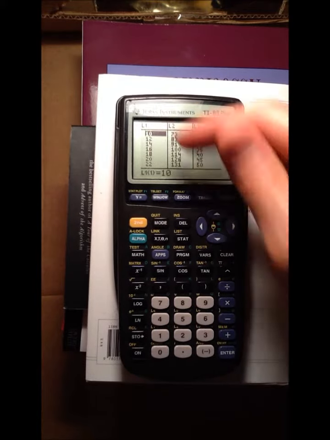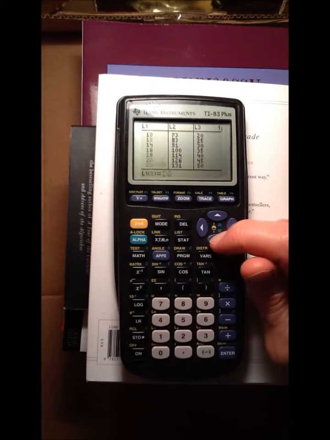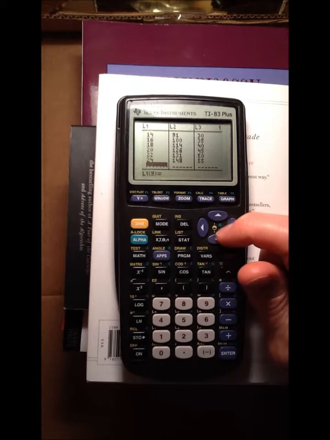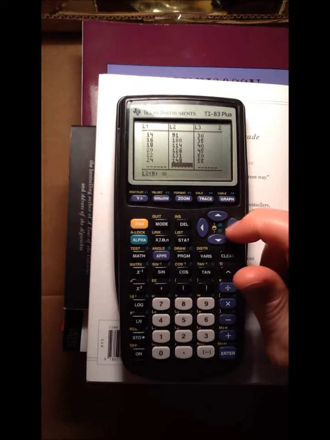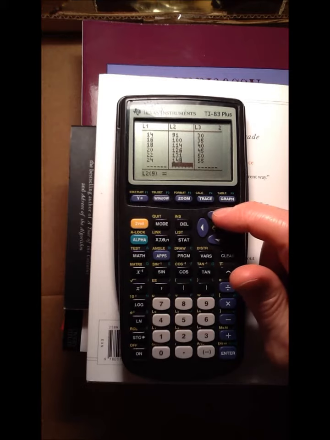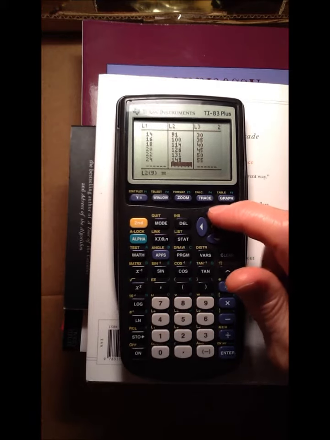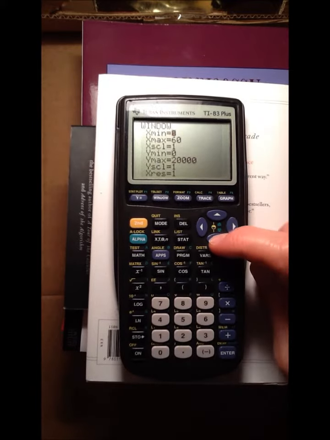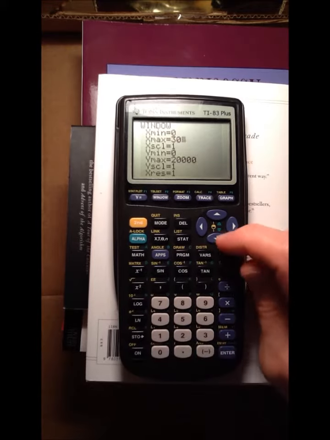So my smallest X is 10, my biggest X is 24, so I'm going to probably go from 0 to 30, just so I have a little leeway. My biggest Y is 148. I'll probably go 200 so my picture looks good. So I go to Window. My minimum is going to be 0. And what did I say? I think I said 30.